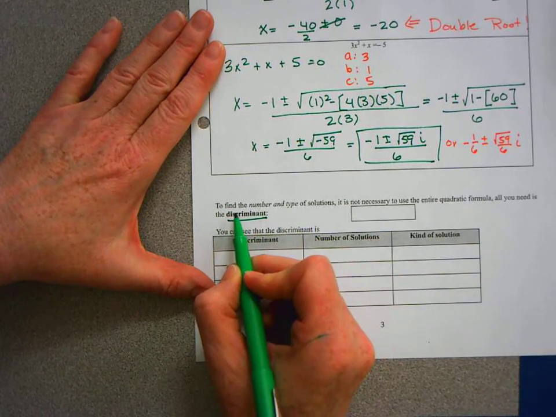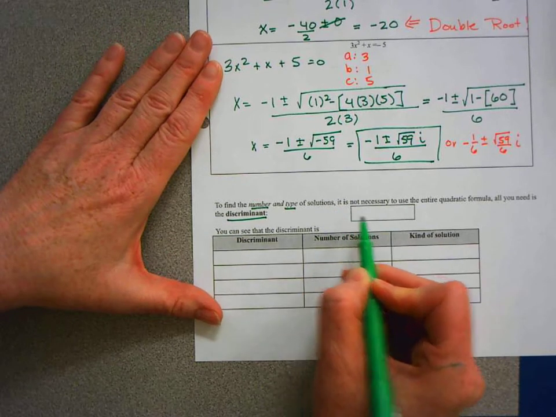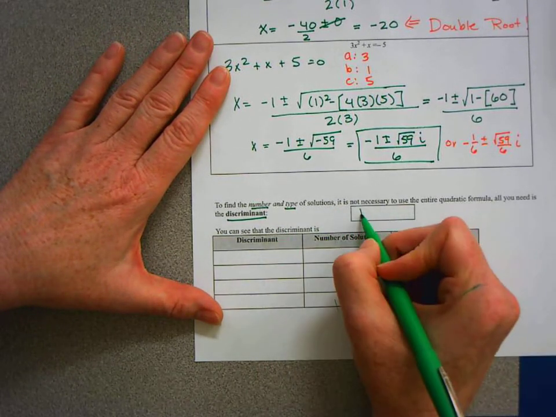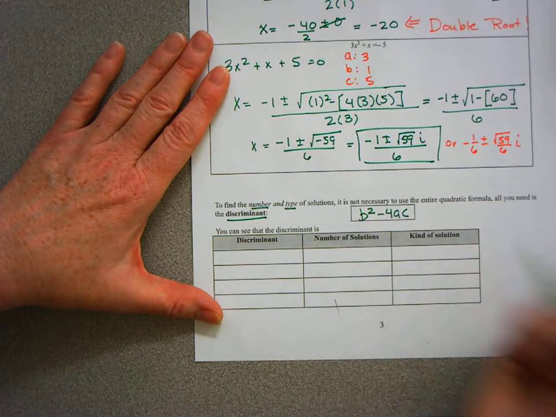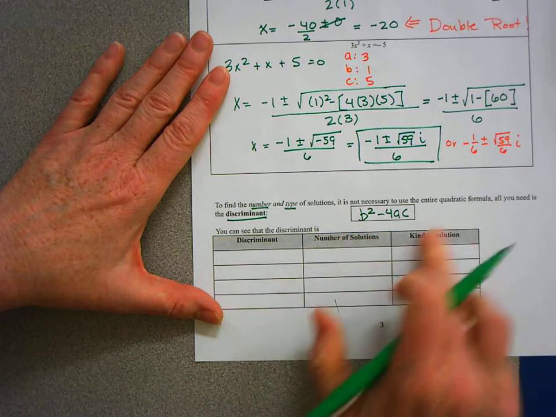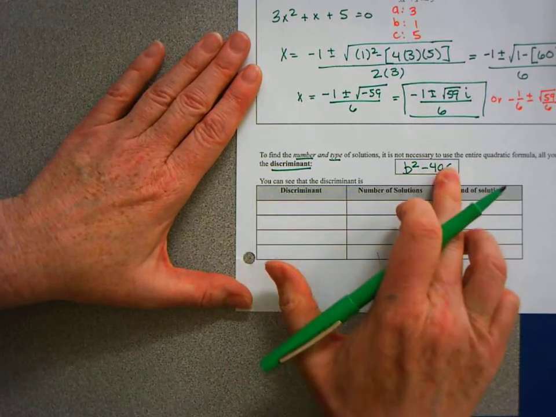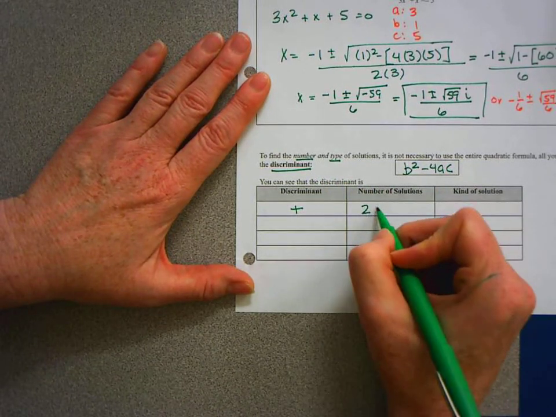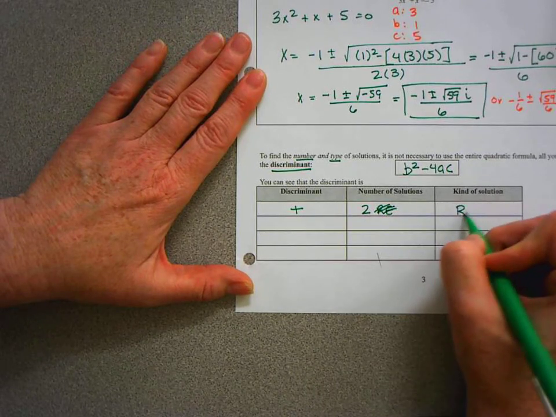To find the number of solutions, it is not necessary to use the entire quadratic formula. All you need is the discriminant. The discriminant is what's under the radical, b squared minus 4ac. If you calculate that, and the discriminant is positive, then you have two solutions, and they are real.